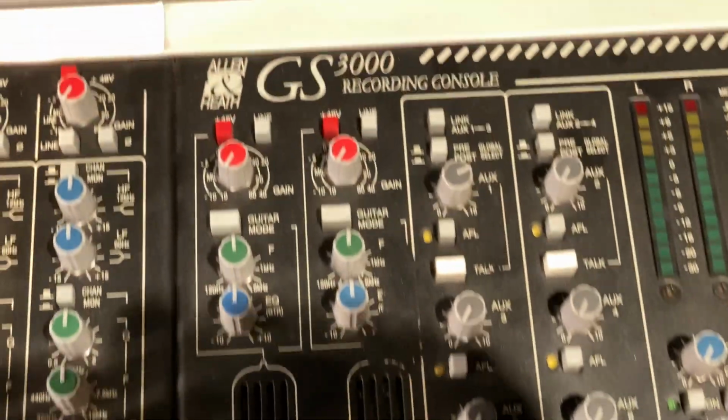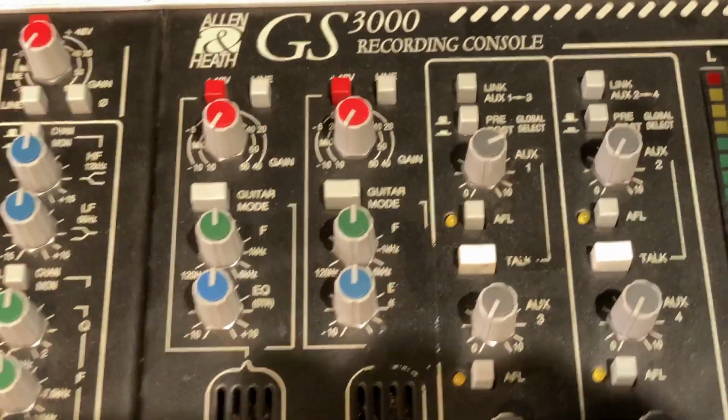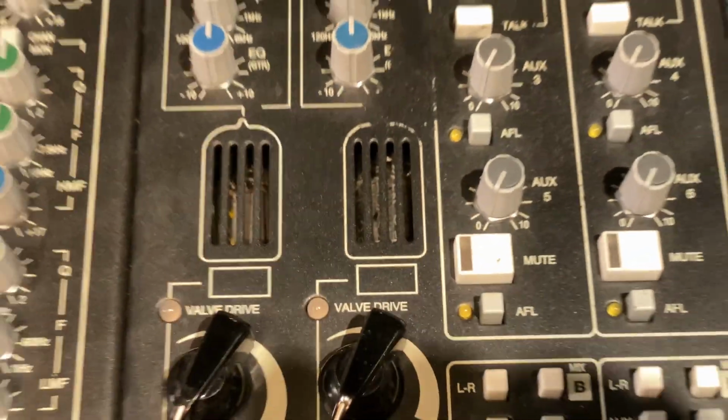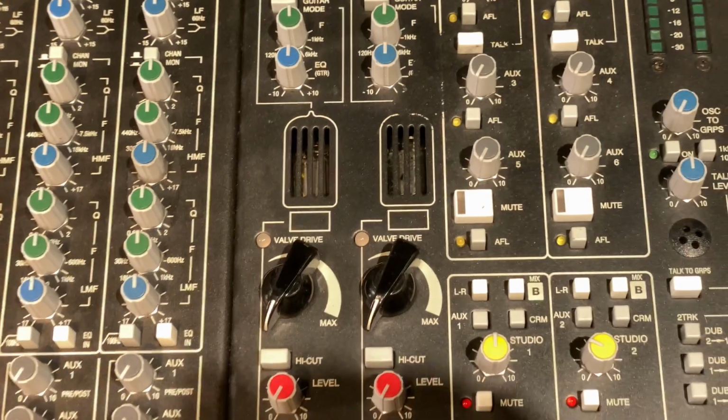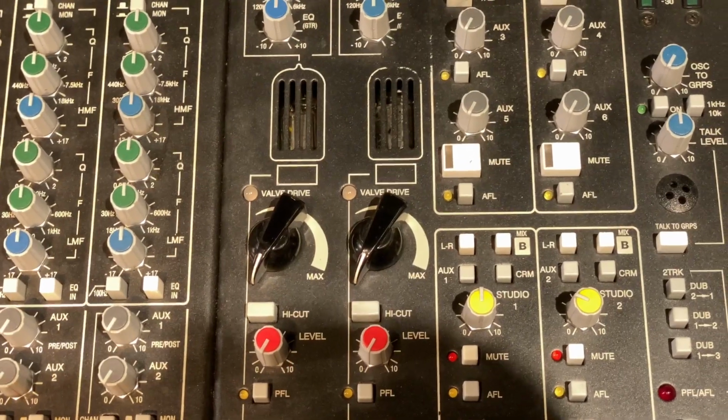And this is unique to this console, and this is what makes this console actually quite cool, is we have these 2 tubes. I don't know if you can see right inside there. There's 2 tubes inside there, and we can actually take any signal and run it into a tube and then be able to drive it, be able to just add extra signal through the tube, so you can distort it and it sounds pretty good.